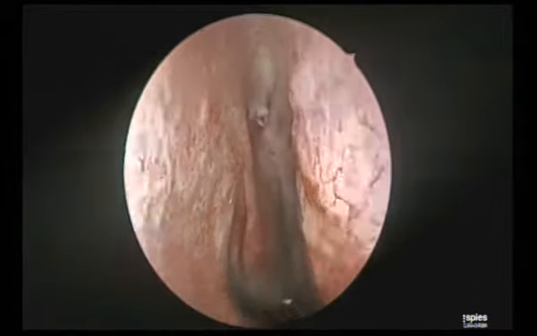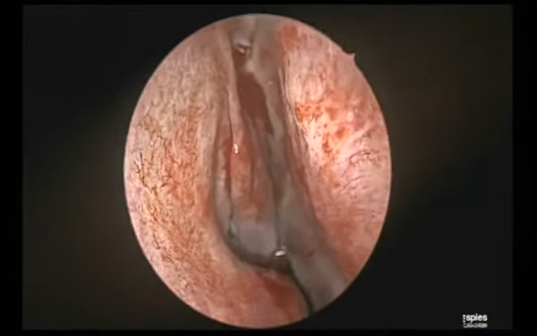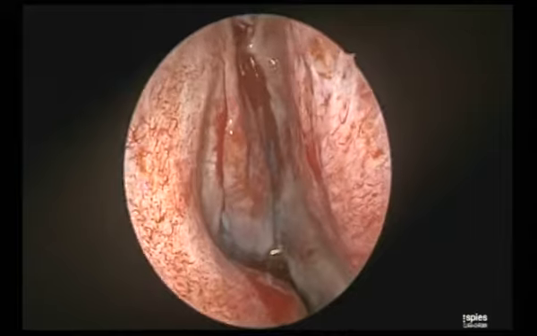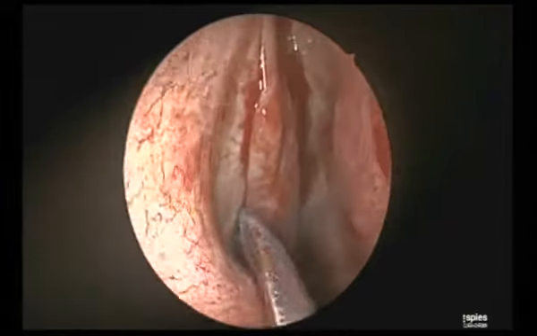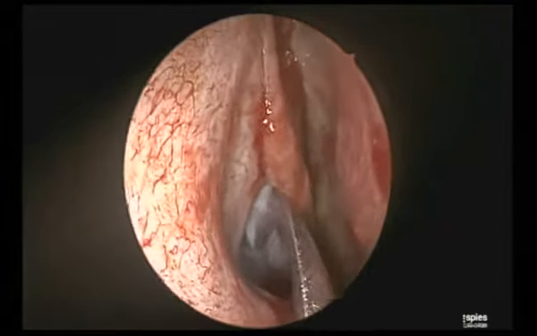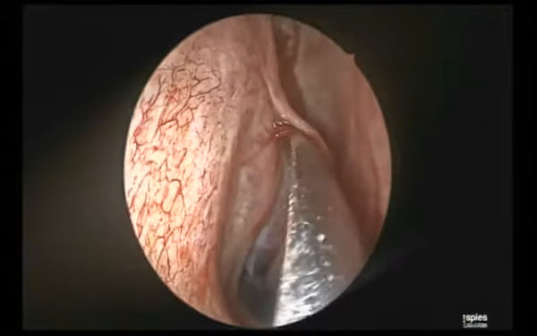So it is a polyp. Okay. I think the surgery is over. Thank you. Now see what it has given. It has pushed the middle turbinate medially, and see how it has thinned out. It has totally demineralized it and made it floppy.